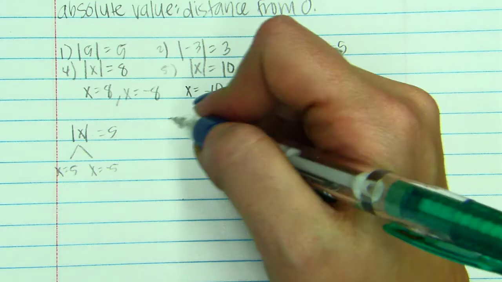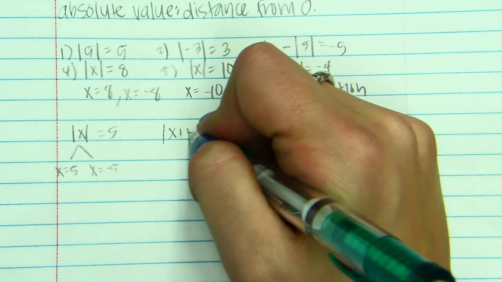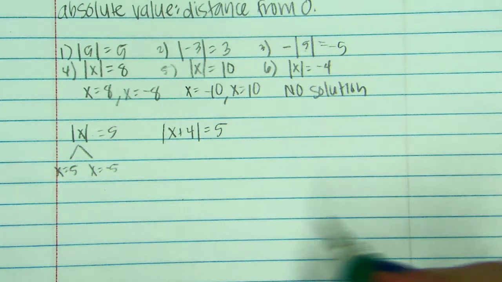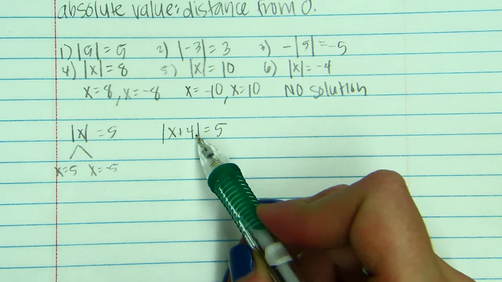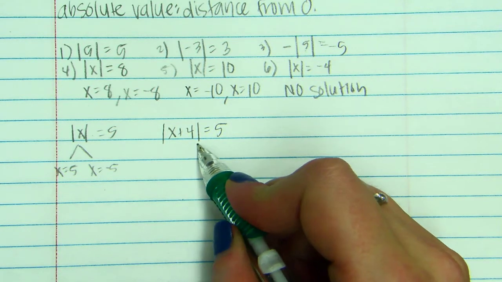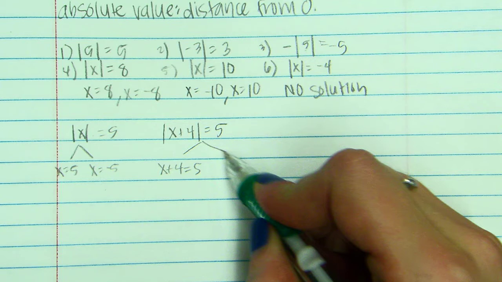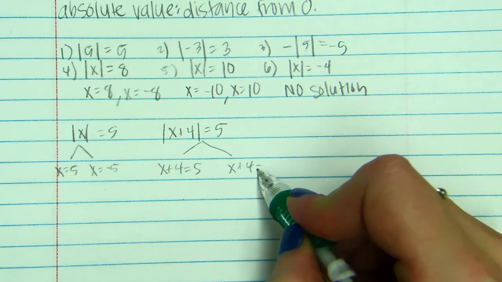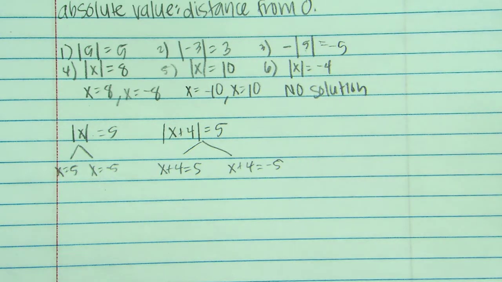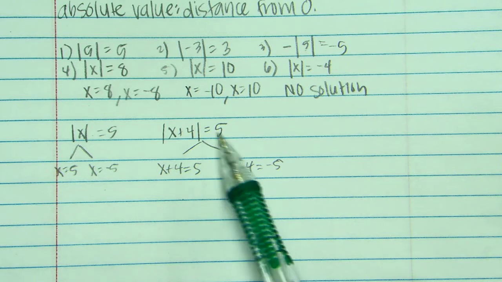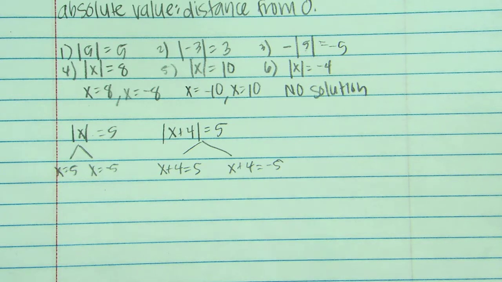So if I have an equation like the absolute value of x plus 4 equals 5, I know everything inside of here can equal one of two things. It can either, x plus 4 can equal 5, or x plus 4 can equal -5. I have to set up two separate equations here. All of this can equal 5, or all of this can equal -5.